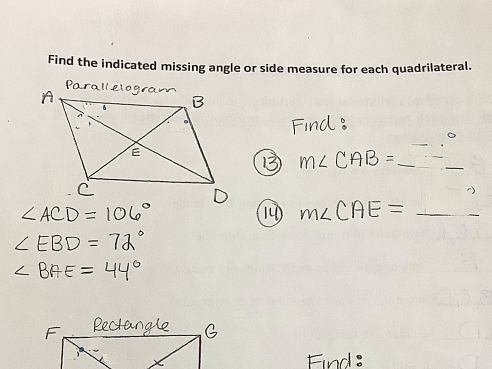Let's practice this. So, for a parallelogram, we're given the angle ACD, so that's this angle here, is 106. We know that EBD, so that piece up at the top here, from E to B to D, is 72.